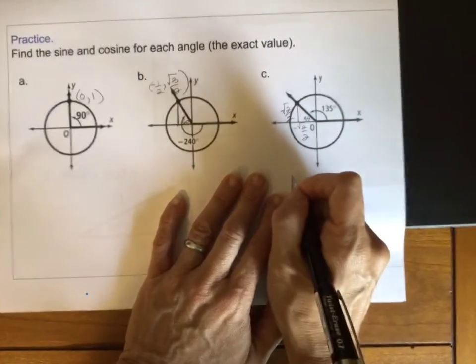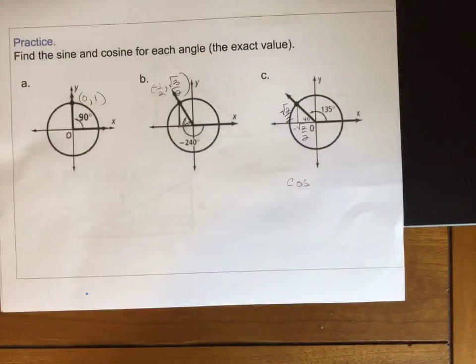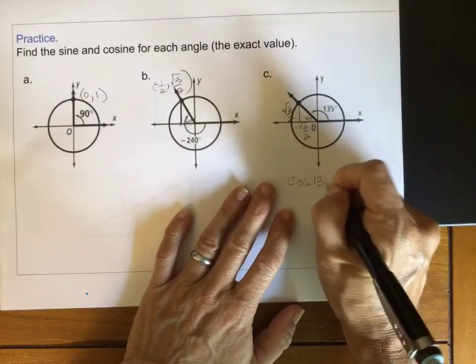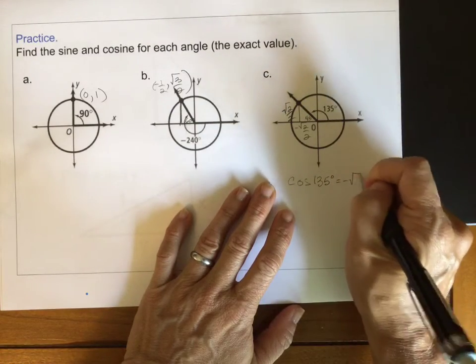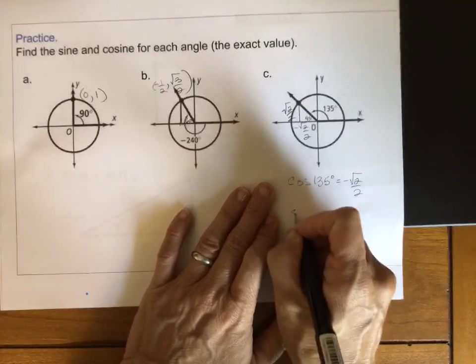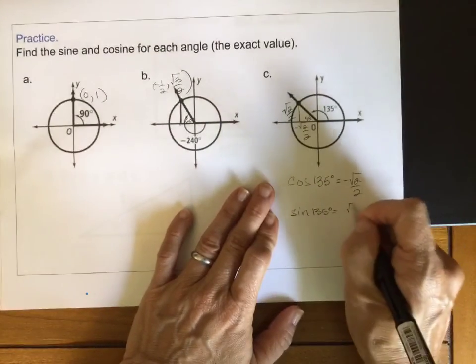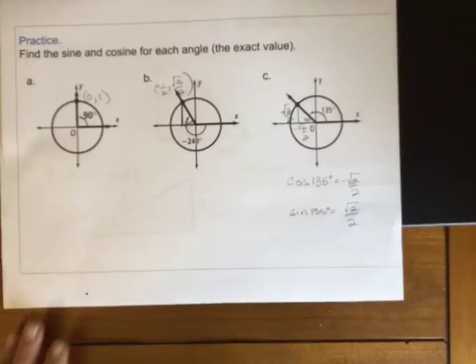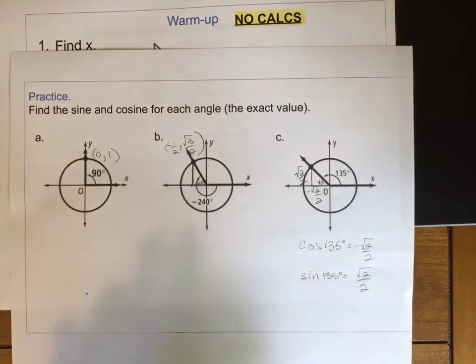And really, I'm being a little lazy for a short of time on the video. Really, what you should be writing is cosine of 135 equals a negative √2/2, and sine of 135 degrees equals a positive √2/2.